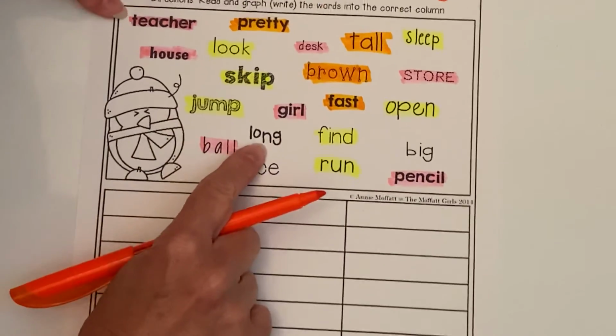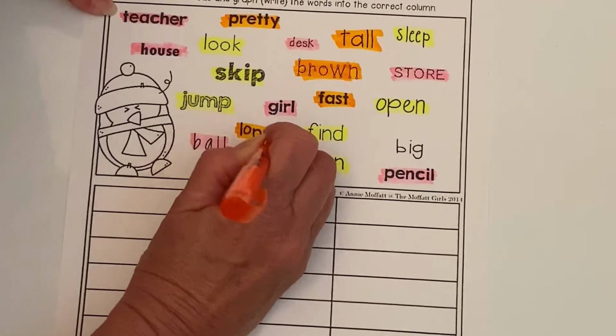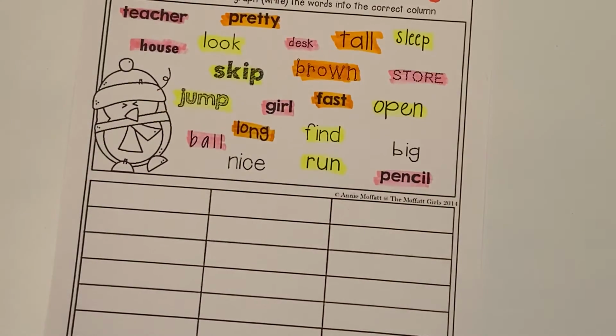All right, let's go ahead and highlight the word long. That's describing something as well. It could describe the noun hair. Your hair is a thing. So you could use it as in, my long hair is easy to braid. Or the long rope was used at recess.